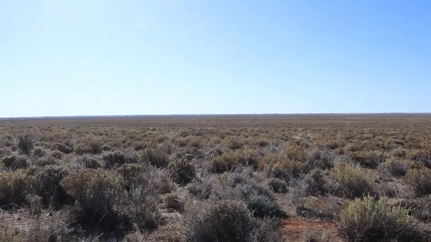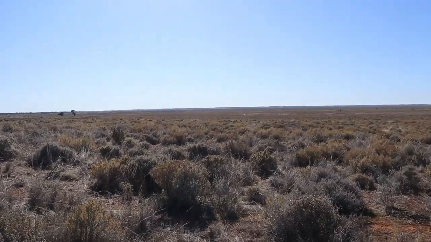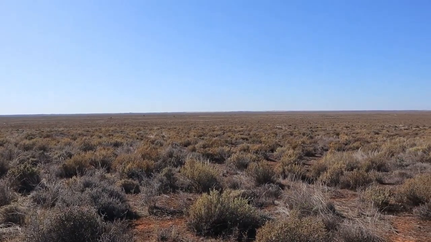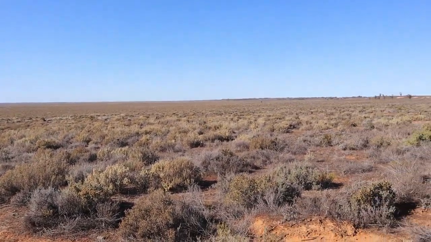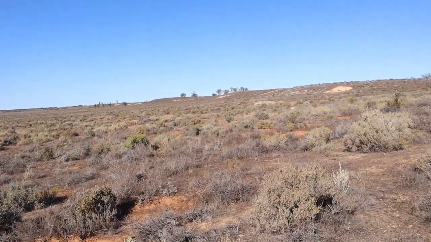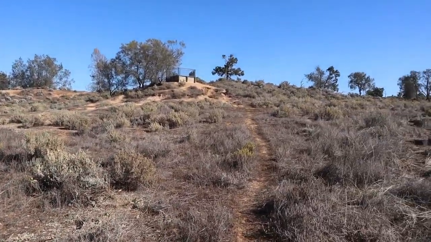This is probably as far as I want to go. I'm not even sure we're allowed to be down in here, so I'm just going to stop here. I just wanted to come down and have a look down here. But yeah, that's as far as we'll go. Let's go back.